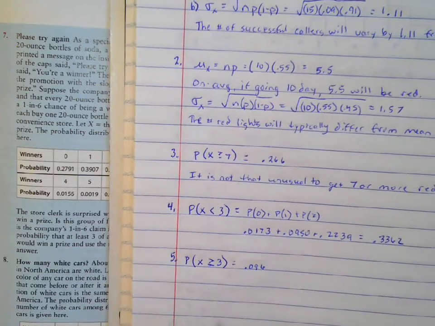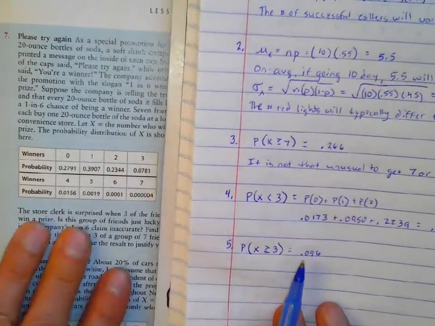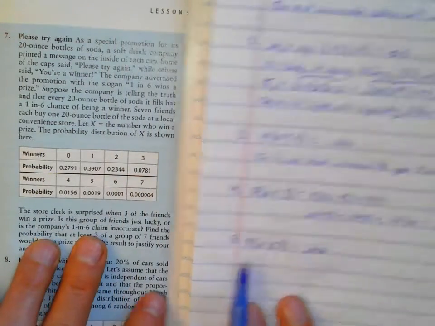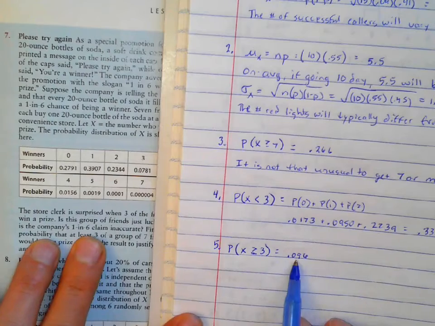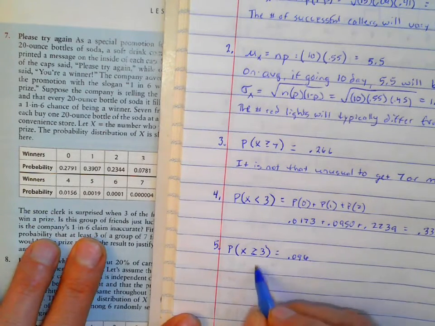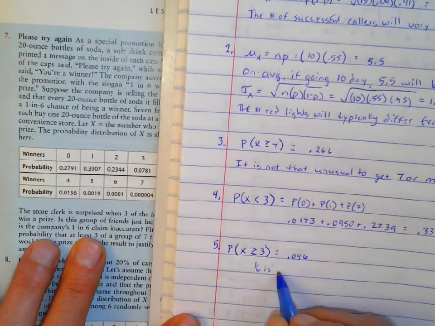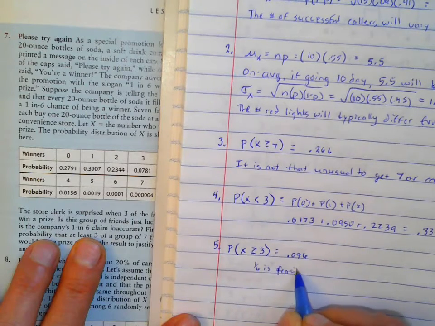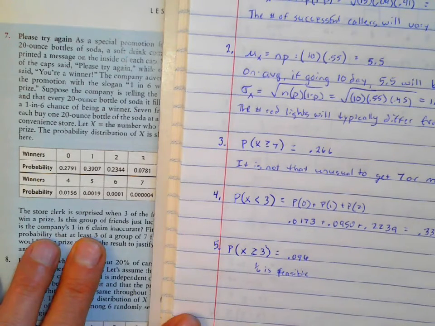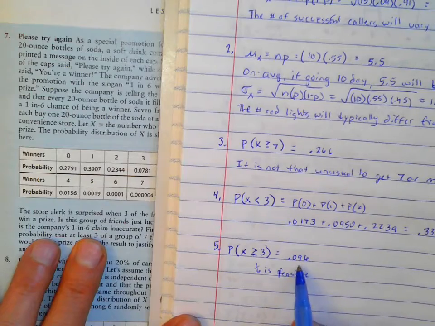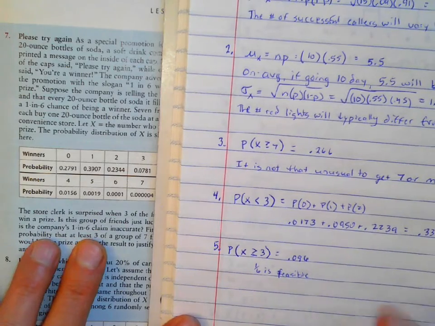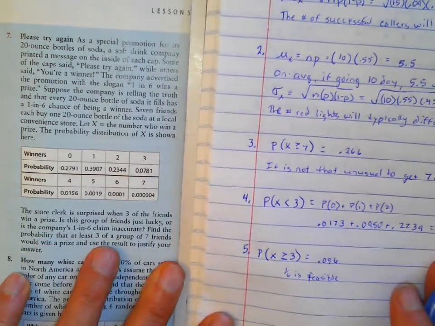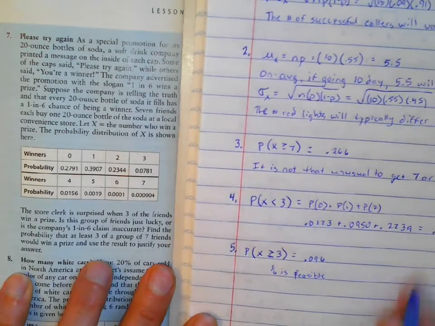Okay, so if we answer all the questions here, is this enough to say that 1 in 6 is inaccurate? Nope. 1 in 6 is possible, is feasible. Okay, this is very possible. About 10% of the time I would have 3 out of 7 people, so that's okay. So yeah, we found their answer there.